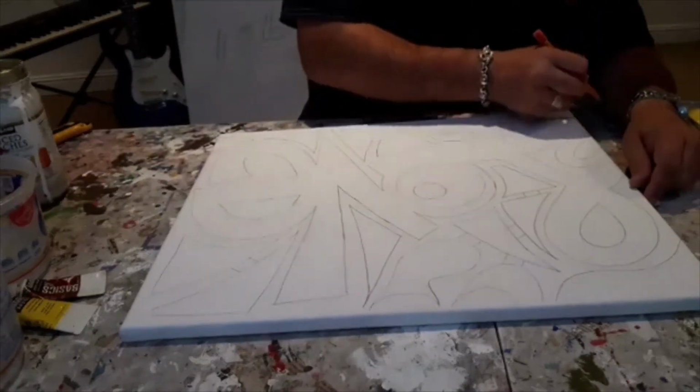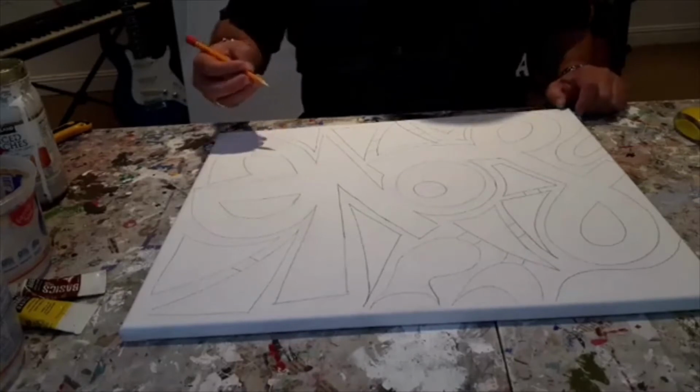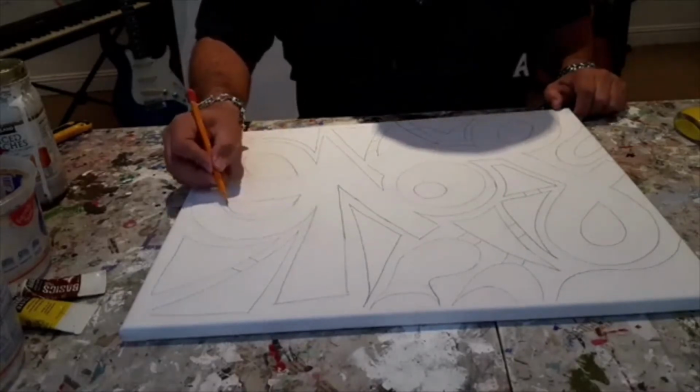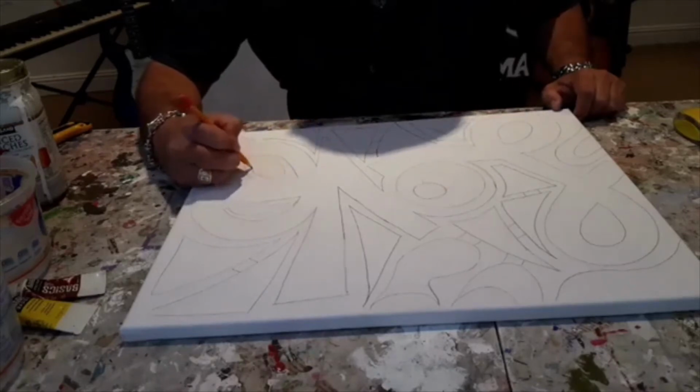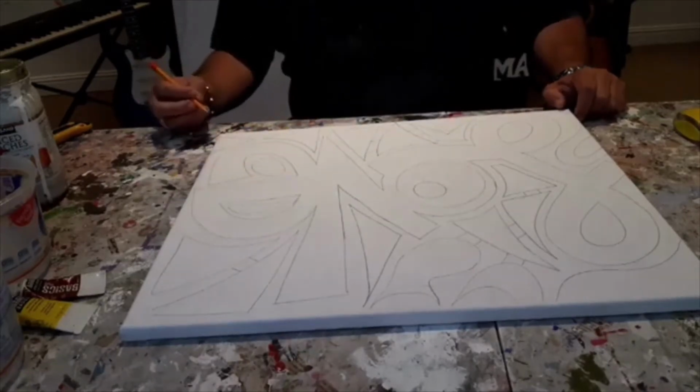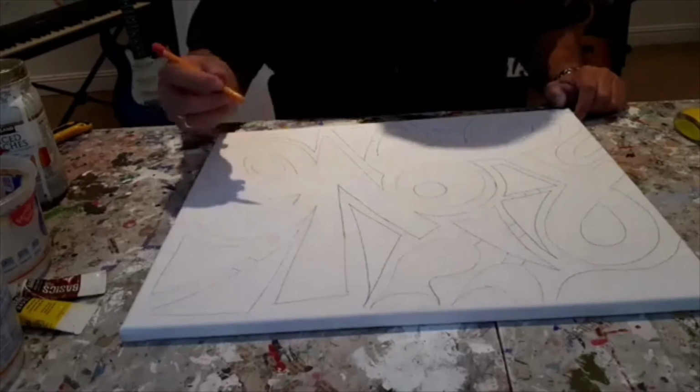This was, you know, the idea kept changing. And even when I showed my daughter, she was like, what? Because it didn't look exactly the same. It changed. I've been working on it for a while.